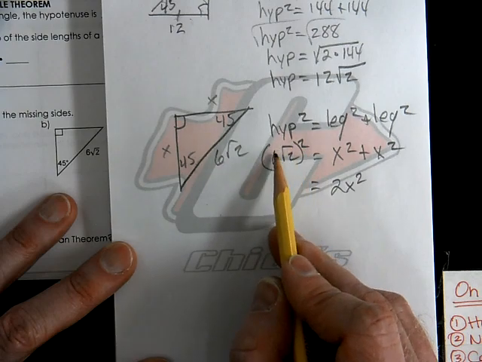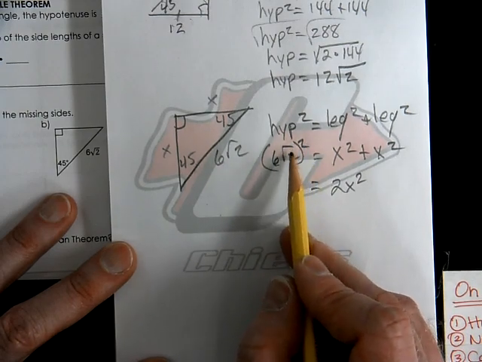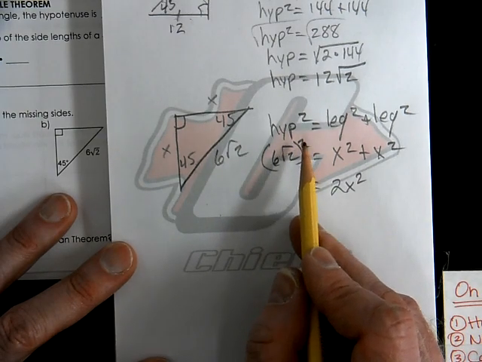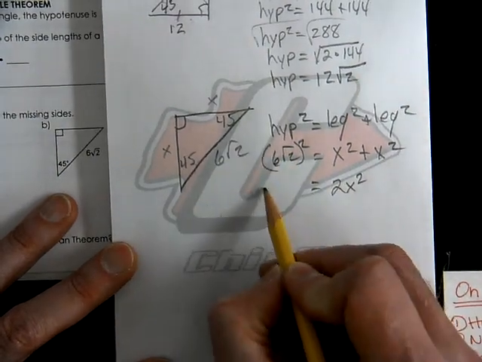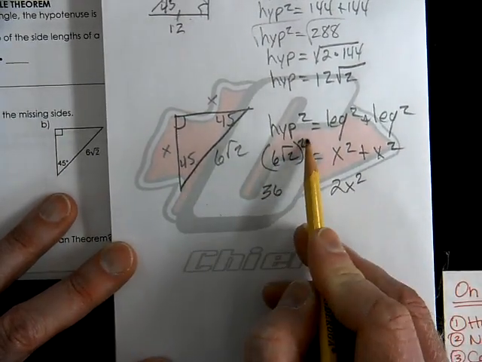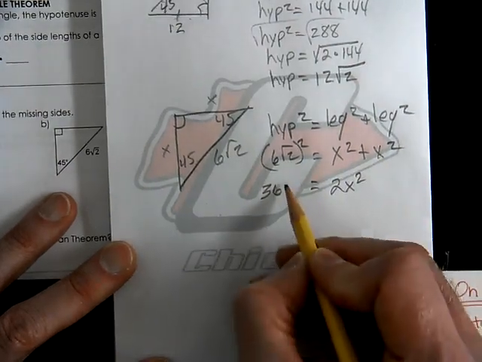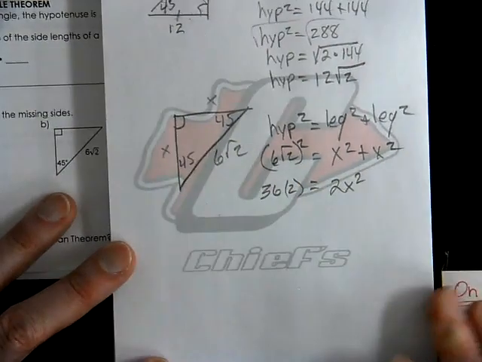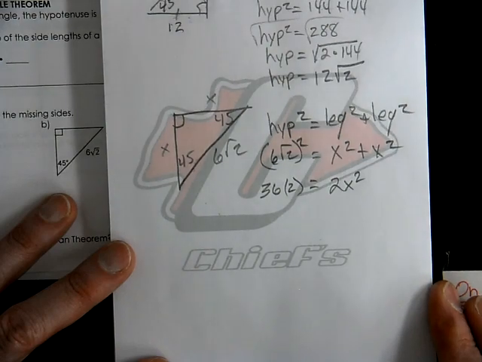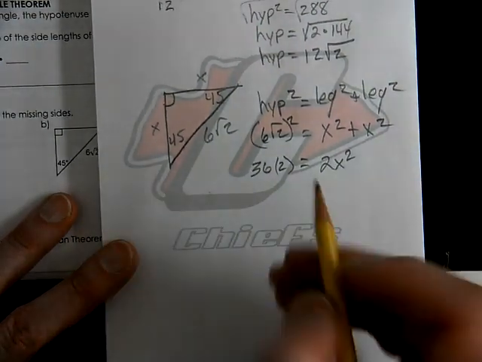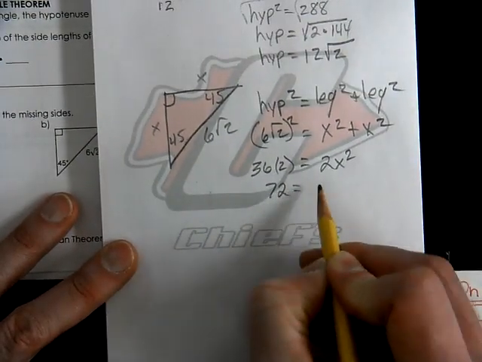You square the 6 and you square the root 2. So you square the 6 to get 36. You square the root 2. What is root 2 times root 2? Root 2 times root 2 is 2. So this actually comes out to be 72.